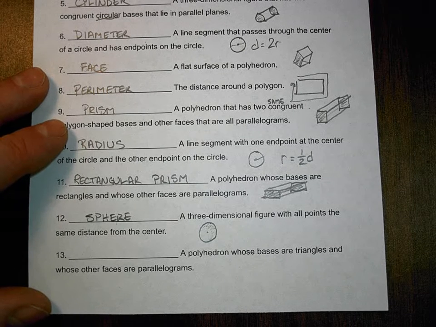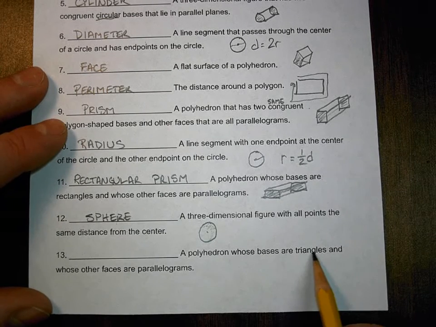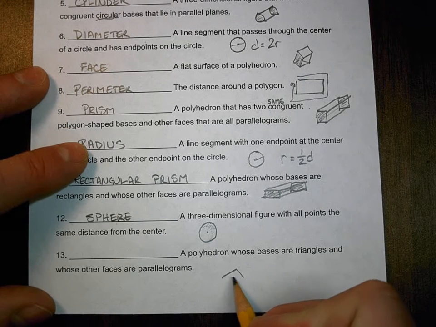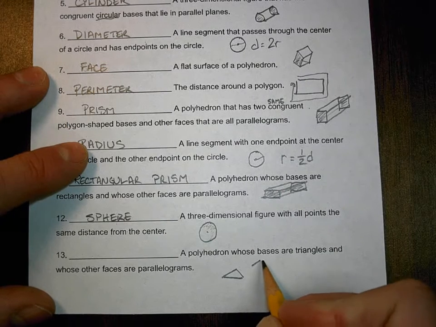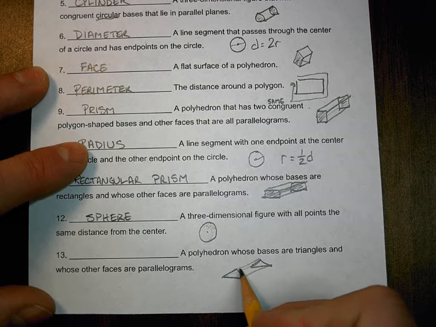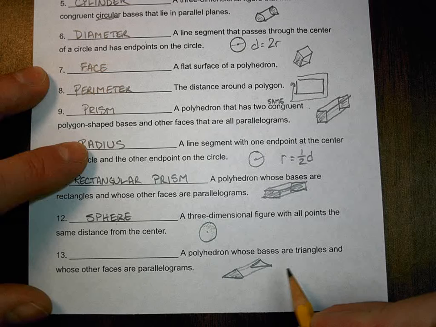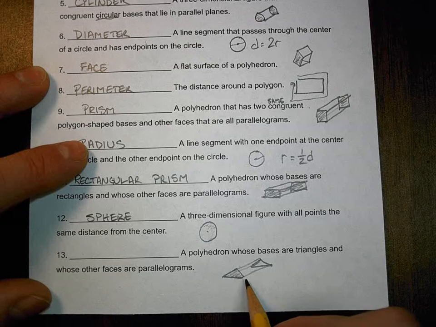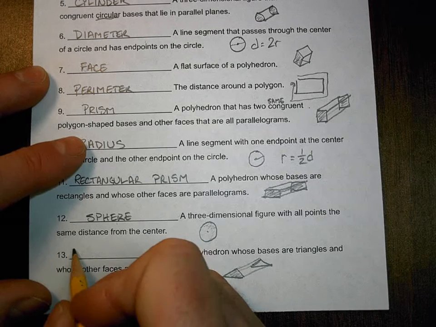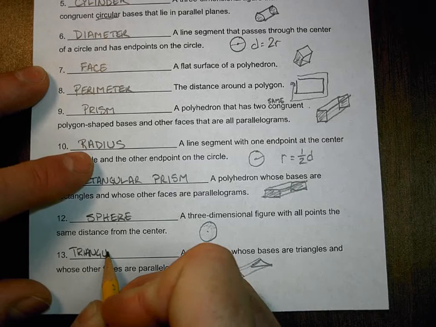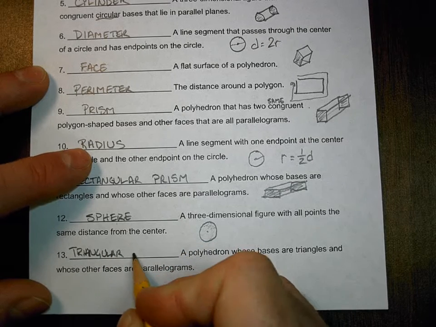So the last one's a polyhedron whose bases are triangles and whose other faces are parallelograms. We've seen this before, right? I've got bases that are triangles and then sides that are parallelograms. What have I got? What is this? What is this shape right here? The triangle. This is a triangular prism. Yeah.